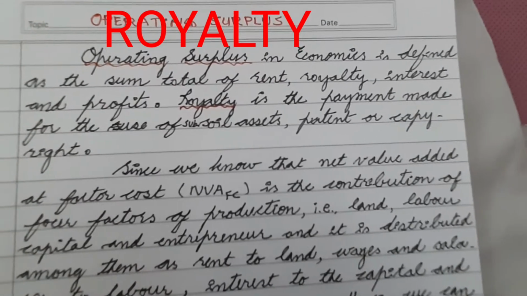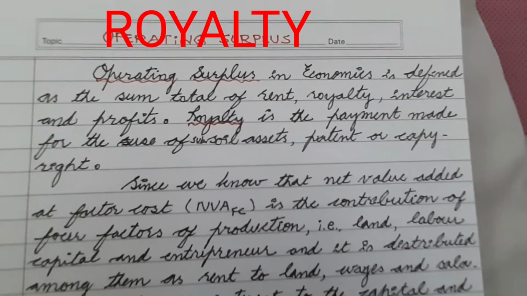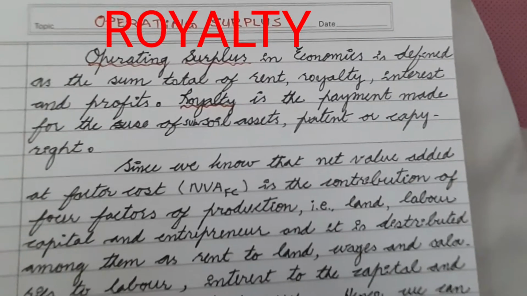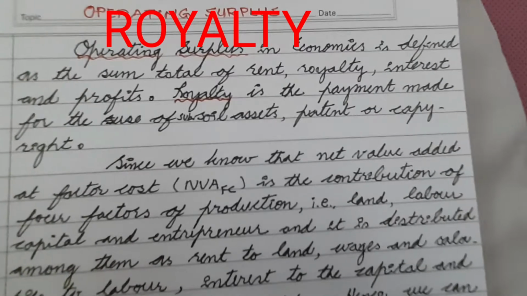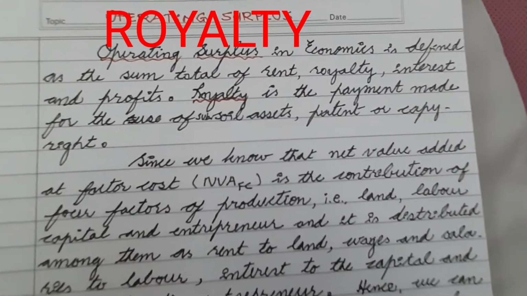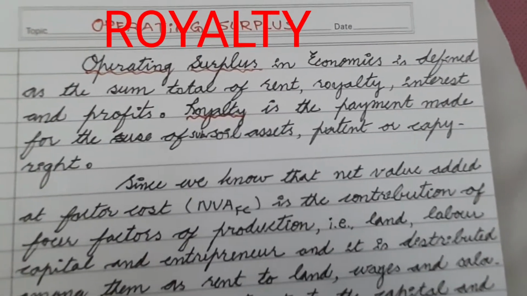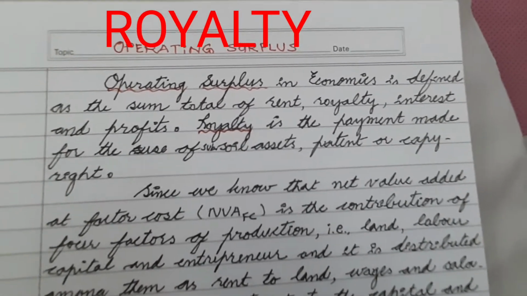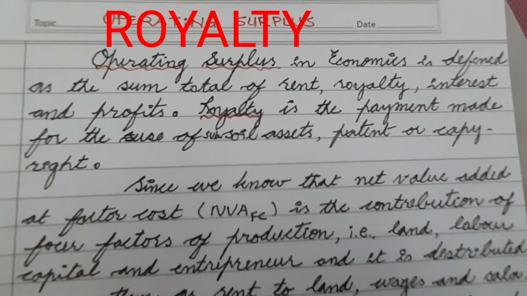Copyrights. So some people take royalty for copyright. So what exactly is royalty? Royalty is the payment made for the use of patent rights, copyrights, or using subsoil assets. Now, we define once again operating surplus is sum total of rent plus royalty plus interest and profits. We left out only one thing here. Keep in mind that is compensation of employees, or we call it wages and salaries.